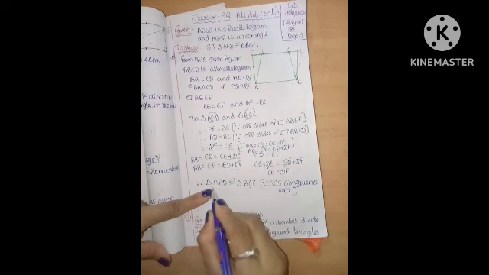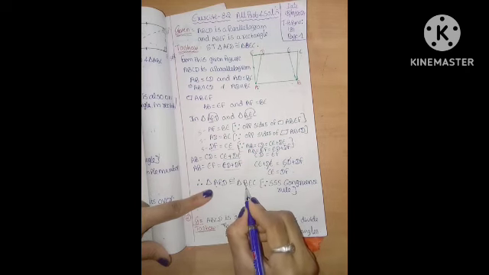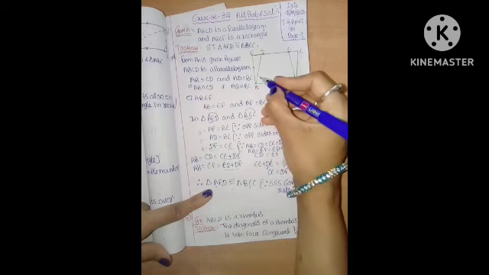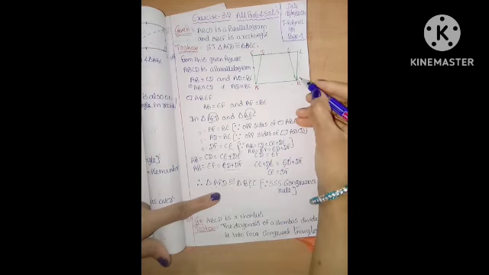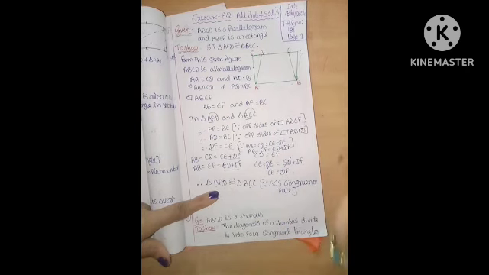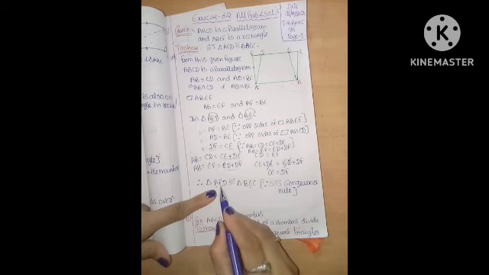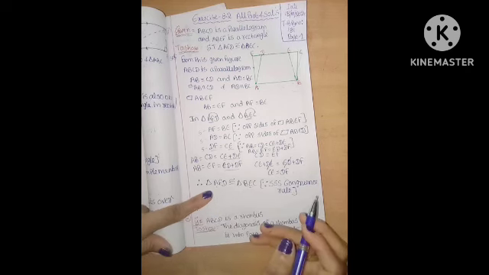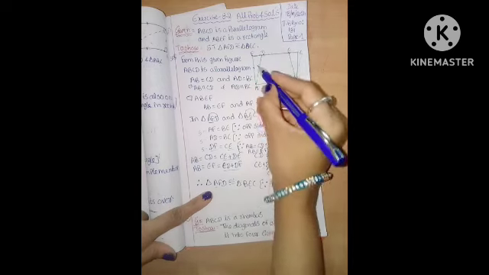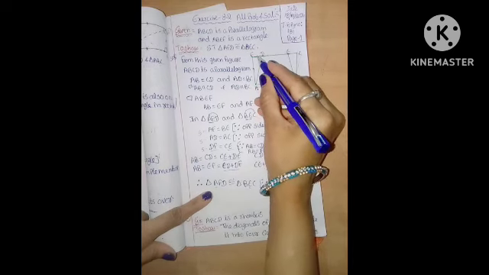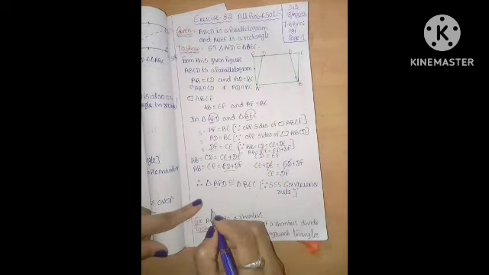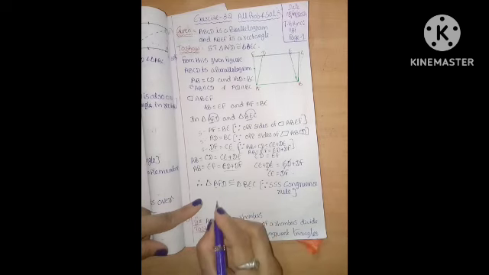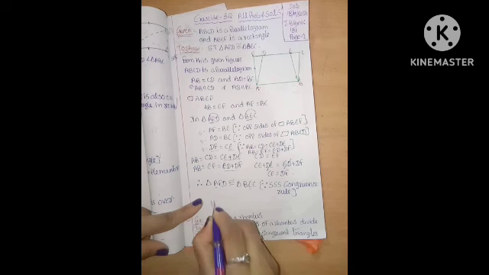Check the order. AF is equal to BE, and AD is equal to BC, and next DF is equal to CE. All are sides, and the sides are equal. So that's why these two triangles are congruent. Hence it is proved.